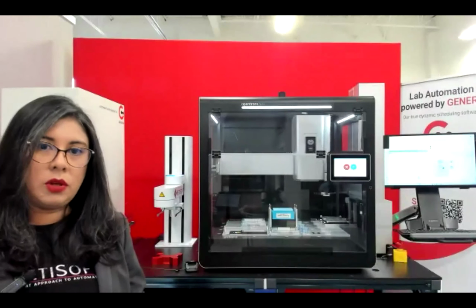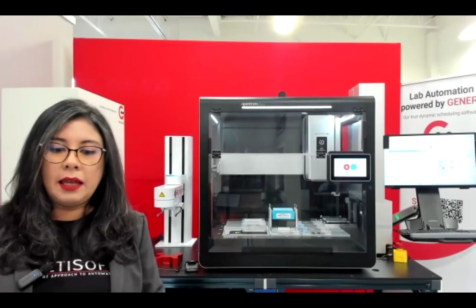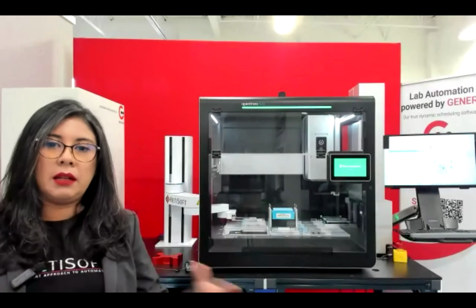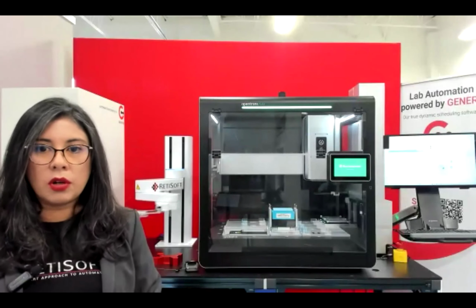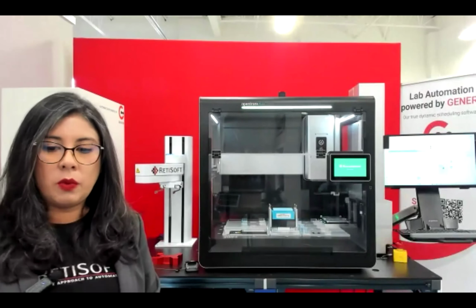So the goal with this workstation is to build a modular, scalable as well, and vendor agnostic automation environment. So you can really benefit from choosing the different devices that you will need depending on the workflow that you're running. And that I'm going to talk a little bit more about as well.